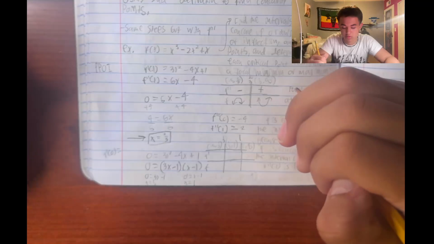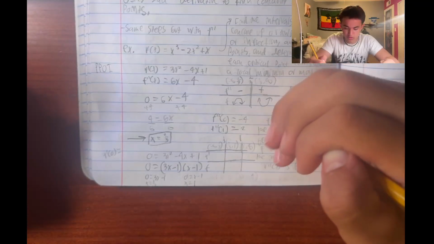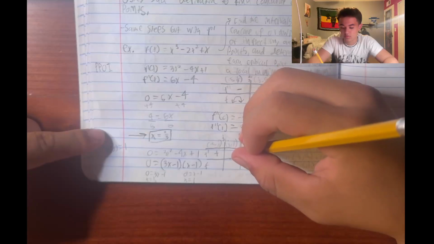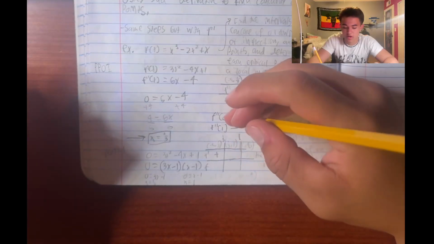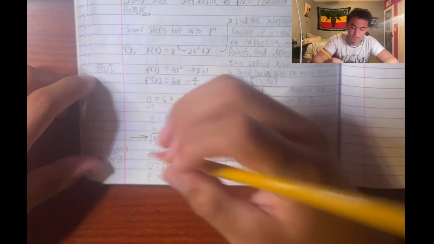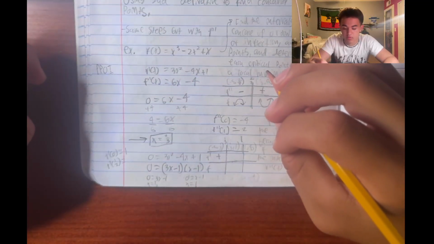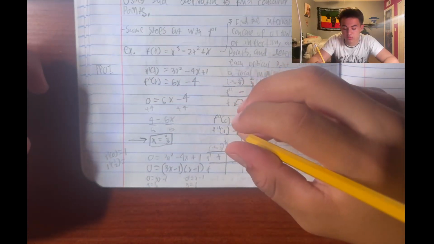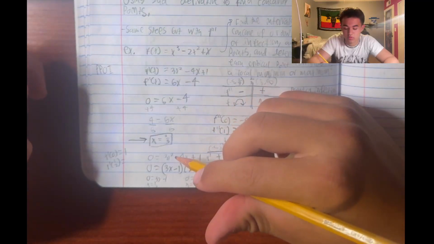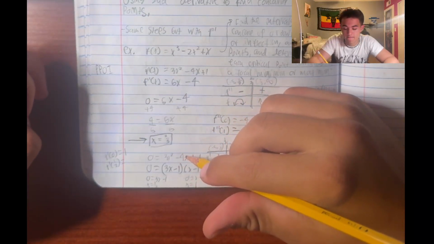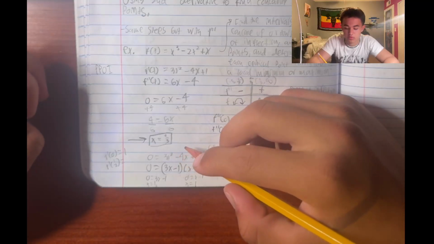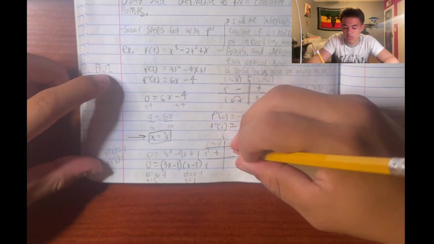F prime of 0 is equal to 1. So this is positive. F prime of 1/2 is equal to, so that's minus 2, minus 2, this would be 3/4, so this would be negative.